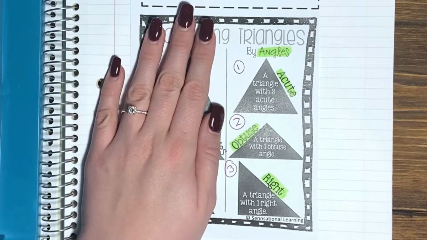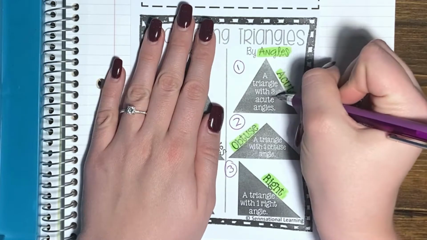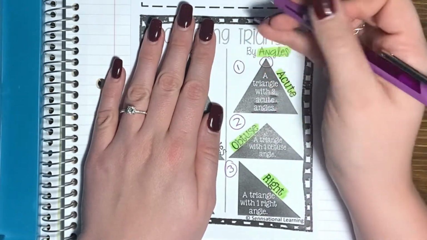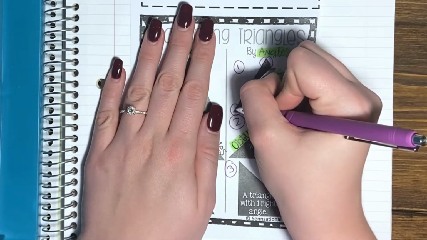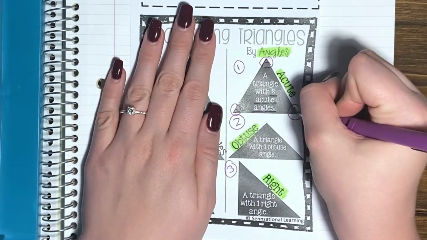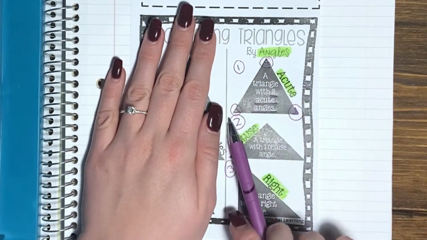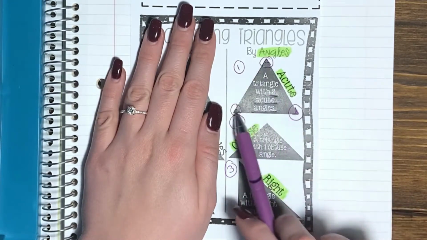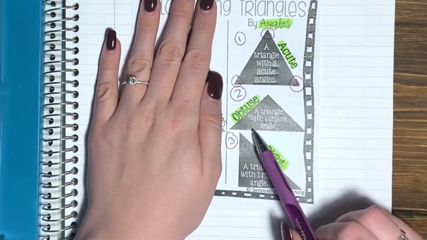Okay, so acute triangles are triangles that have 3 acute angles in them. So here's a cute little angle. It's really tiny. You can see it right there. Here's an acute angle. It's really tiny. And here's an acute angle. Really tiny. So acute triangles are any triangle that has all of its corners, all of its points as acute angles. That's an acute triangle.